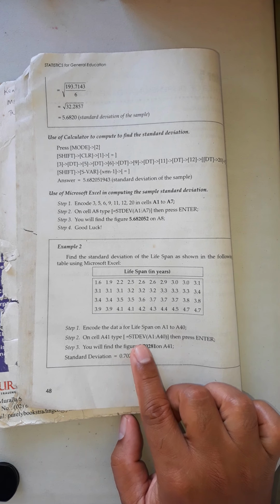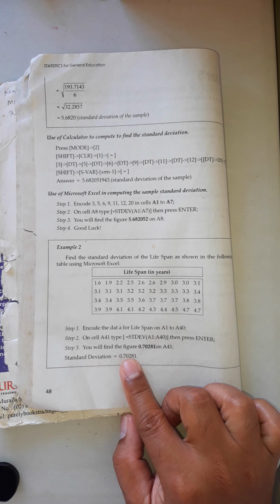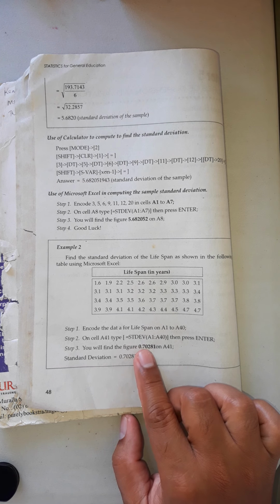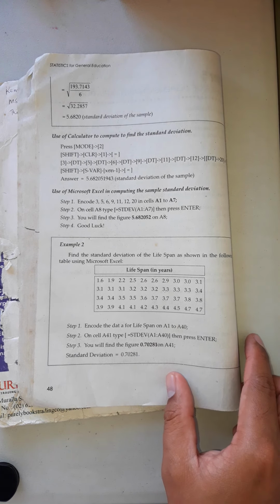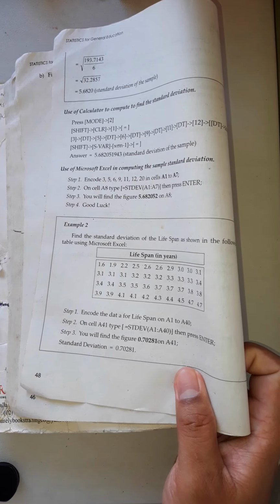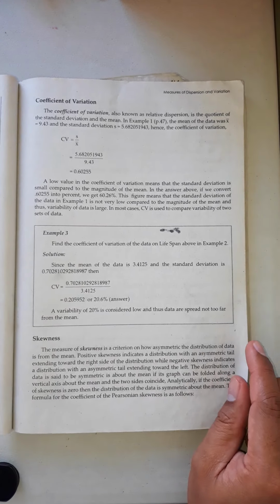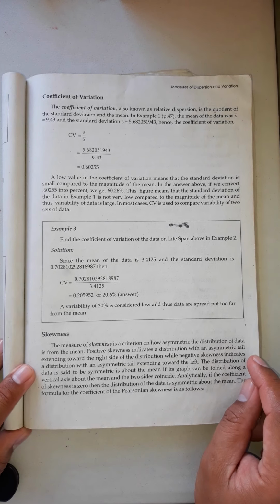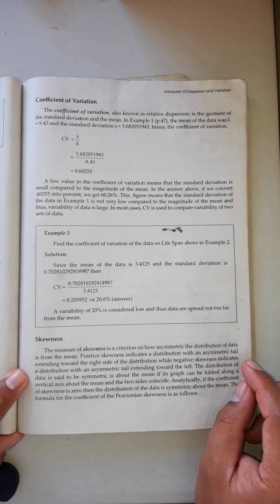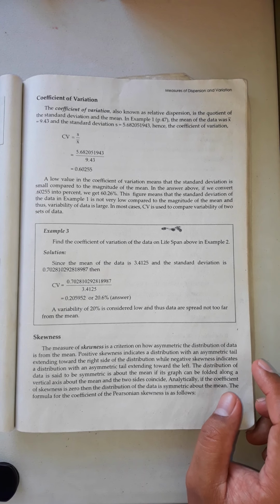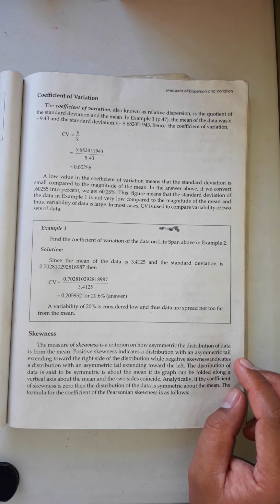In sample number 2, ipagamit og Excel, no? So we can have that one, but not for now. Okay, so next is coefficient of variation. So in coefficient of variation, okay, so you also known as relative dispersion, is the quotient of the standard deviation and the mean.